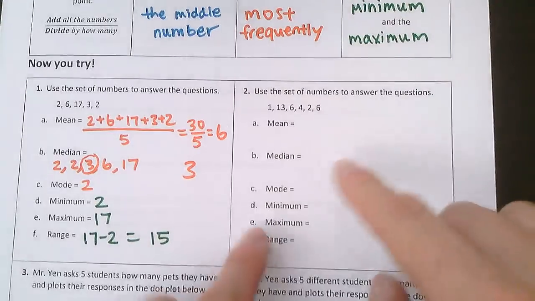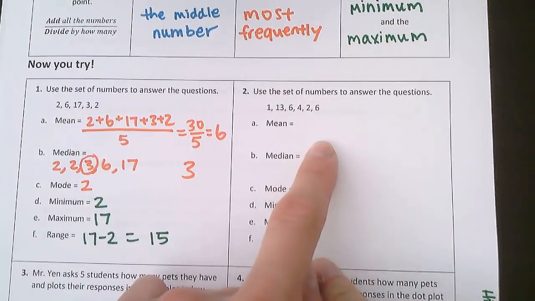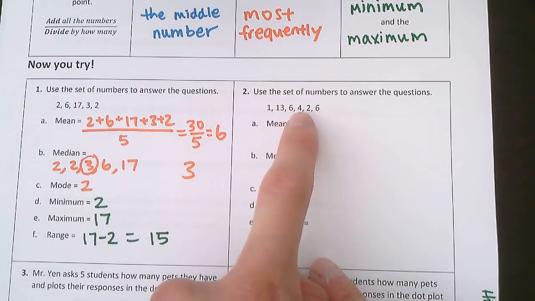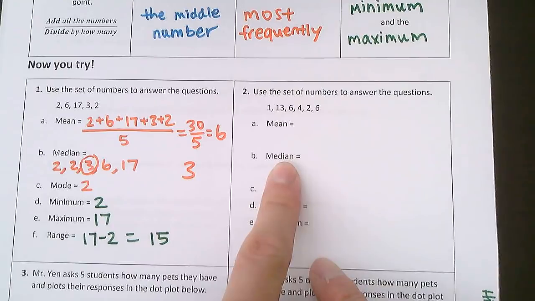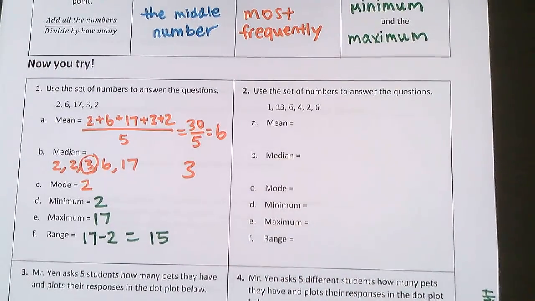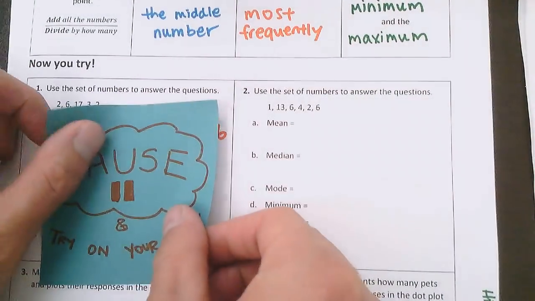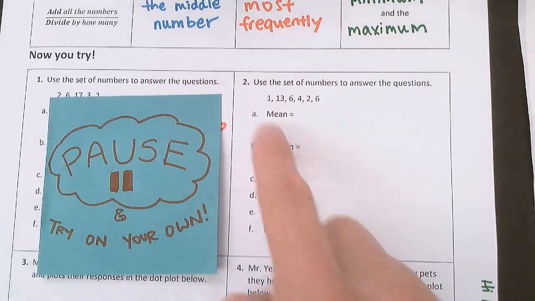You are now going to try number 2, doing what we just did here. But notice there are 1, 2, 3, 4, 5, 6 numbers. So since it's an even number of numbers, for the median you're going to have to figure out the average of the third number and the fourth number. All right, so pause and try these on your own.